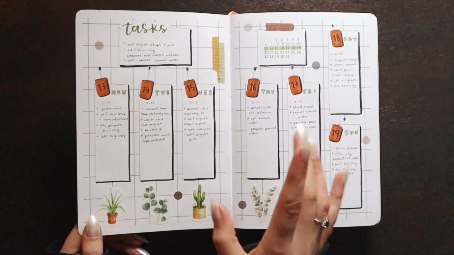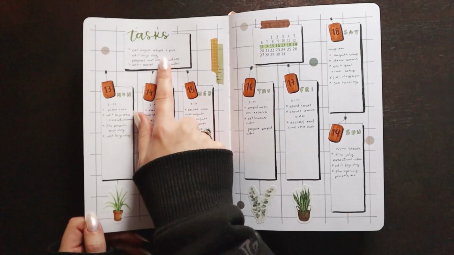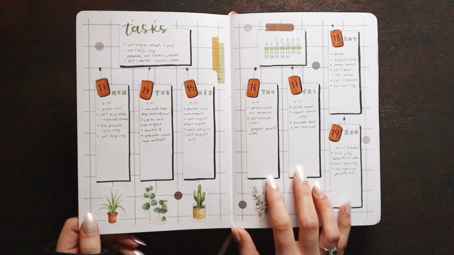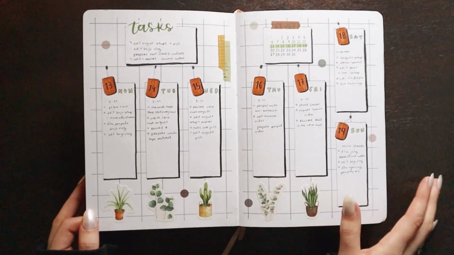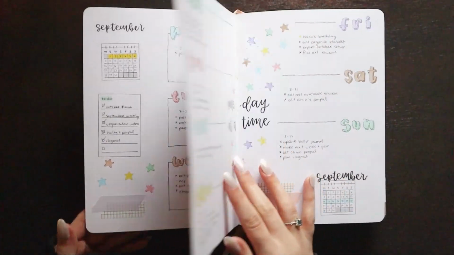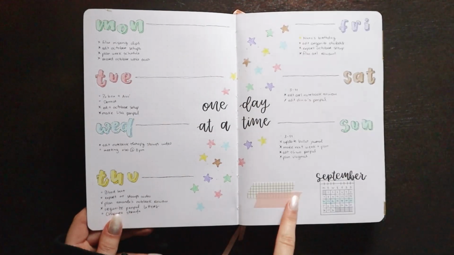At this time, I didn't use an event section. I actually used a task box right here. And I feel like these weekly spreads are really versatile and flexible, so you can use them however you want and do a lot of doodles around the page as well. And if you are into alternative weekly spreads, I really recommend this one as well.